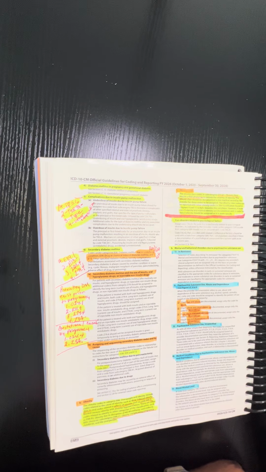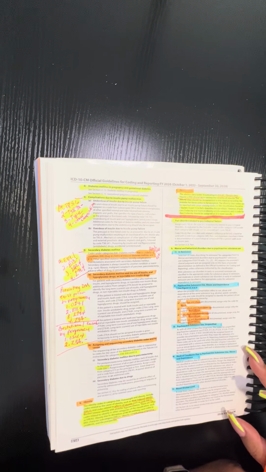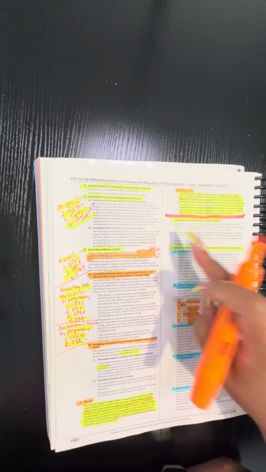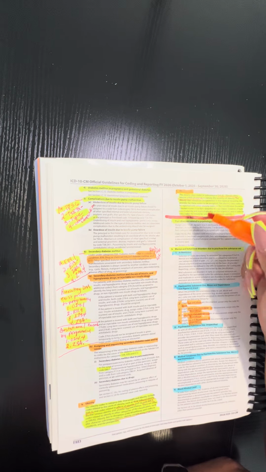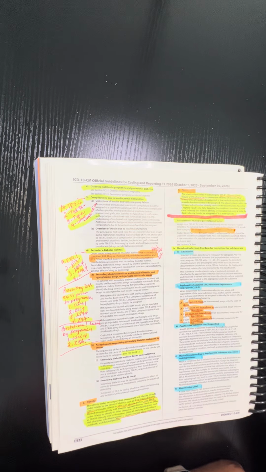And we do have to do our G89 should not be assigned. Under A, it says G89 should not be assigned code with that.